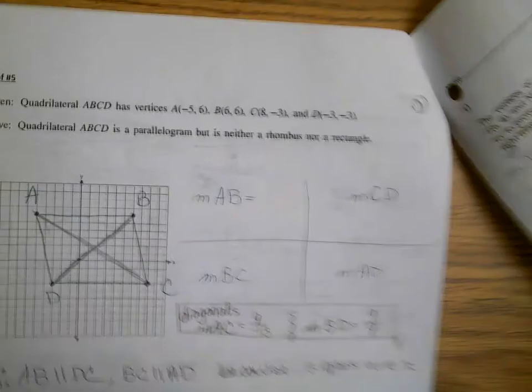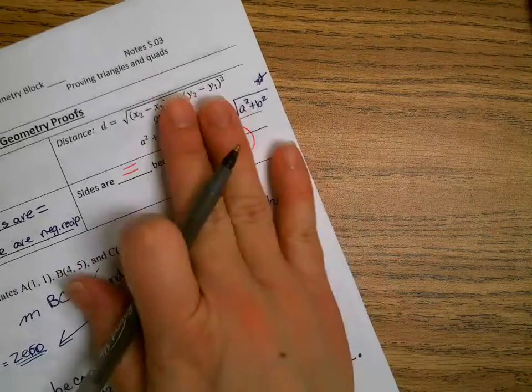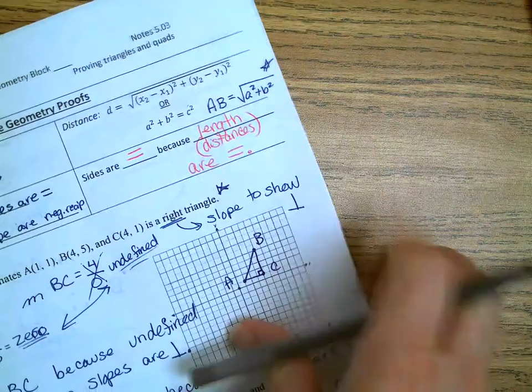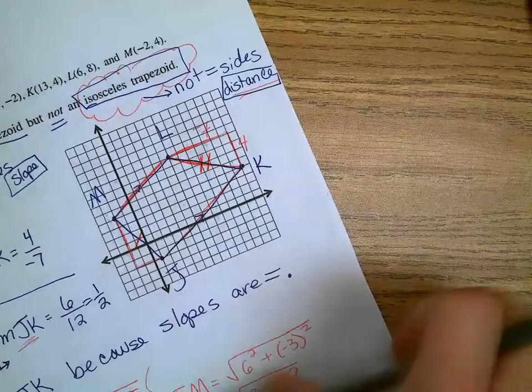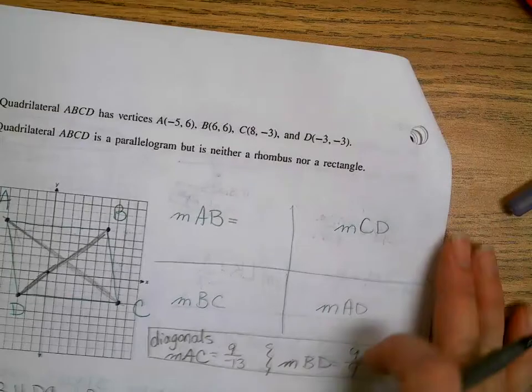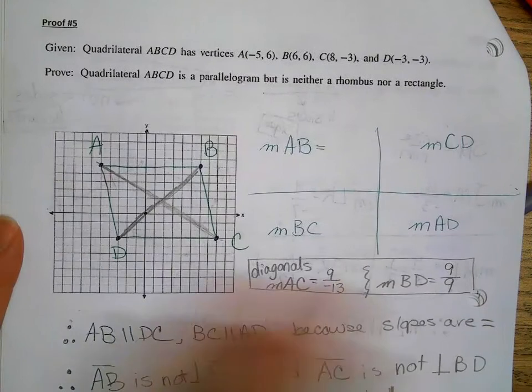Good morning. So one thing I wanted to start with today is at the end of notes 503. We did skip the very last proof, proof number 5. So I do want to come back to that here. So again, the back of notes 503, proof number 5.